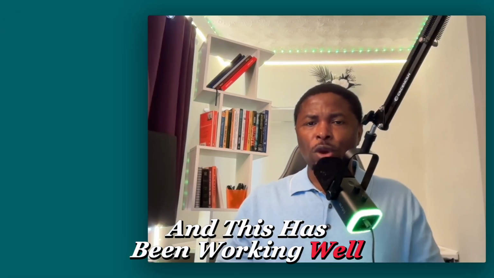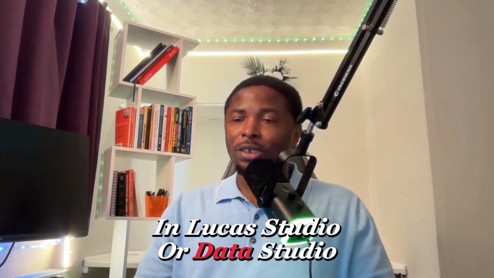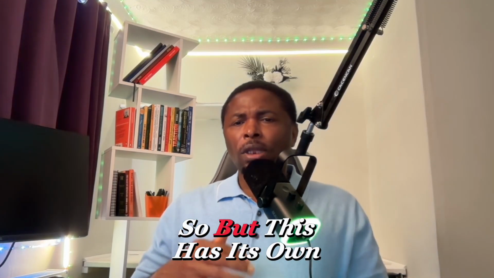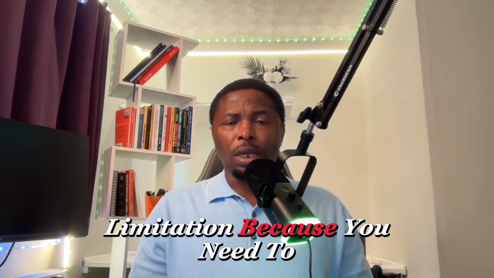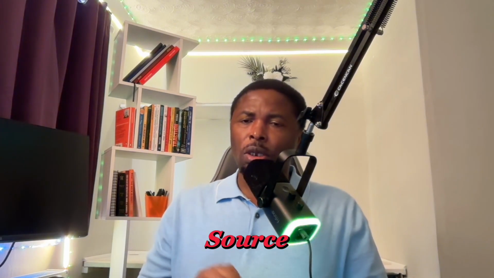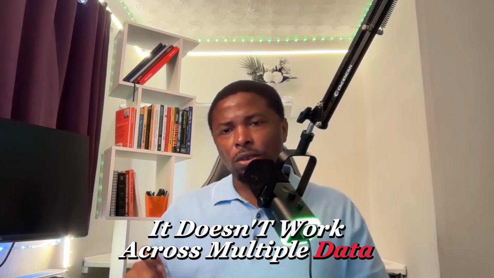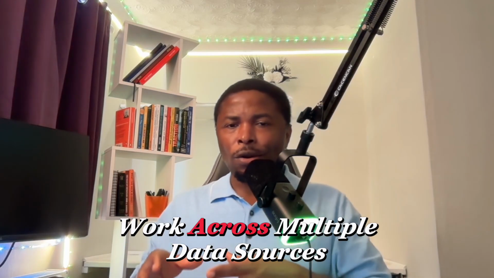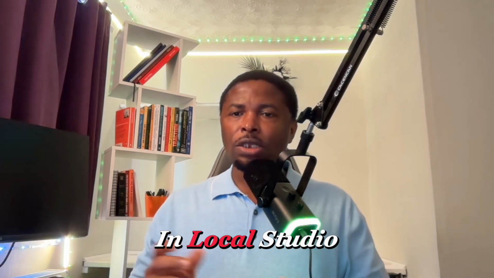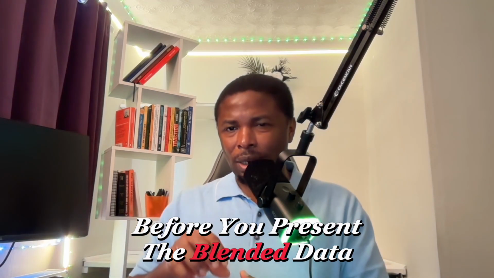And this has been working well in Looker Studio or Data Studio. I keep mentioning it. Sorry, the new name now is Data Studio. But this has its own limitation because it works only within a data source. It doesn't work across multiple data sources. And if you want it to work across multiple data sources, you need to blend your data in Looker Studio before you present the blended data.